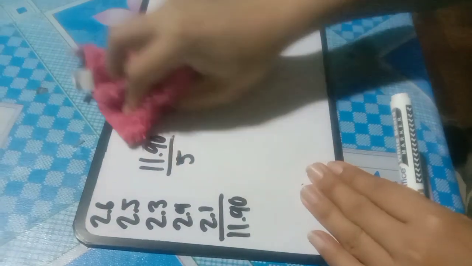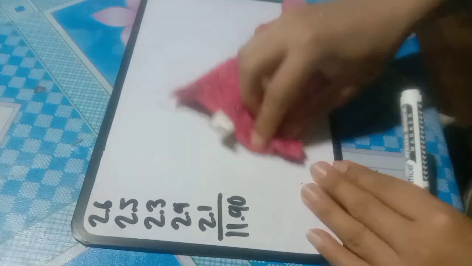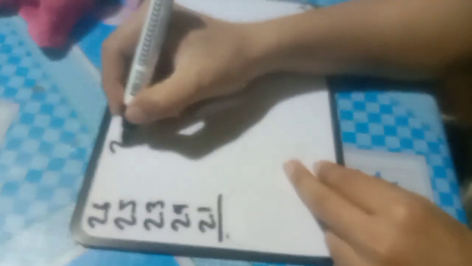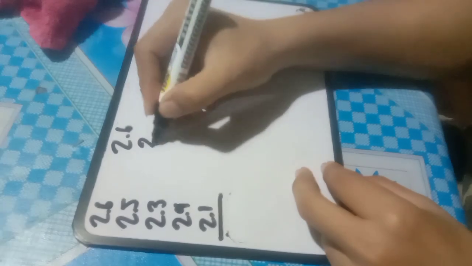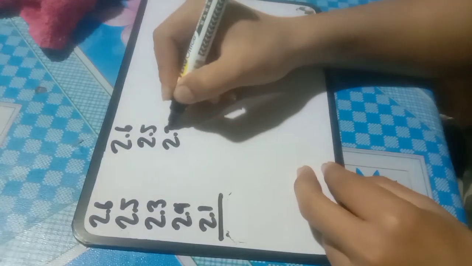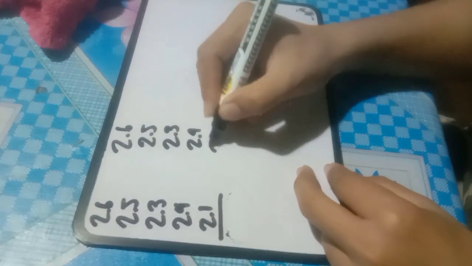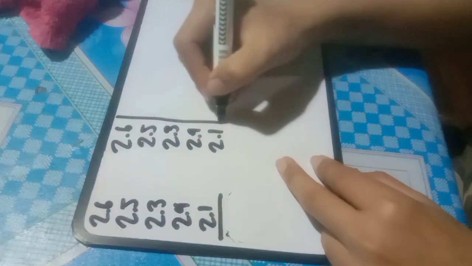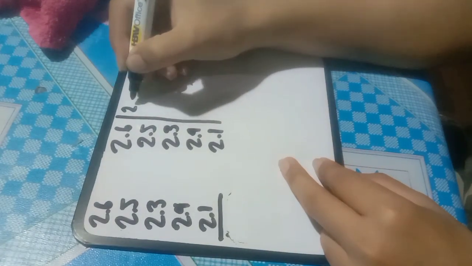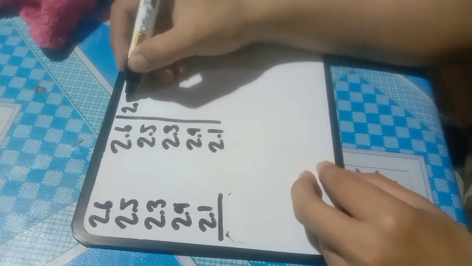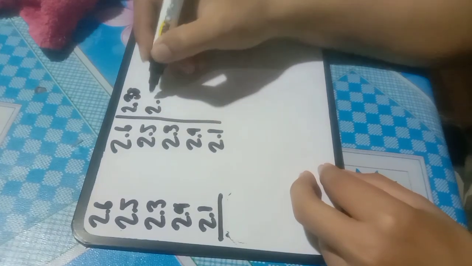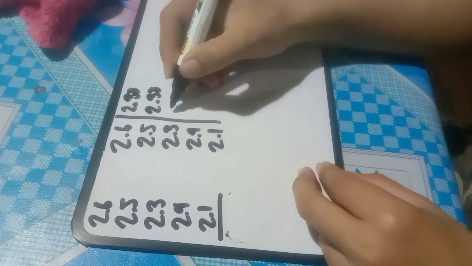Now, the second thing we're gonna do is we're gonna table it. Just copy the given numbers and write the mean, which is 2.38.